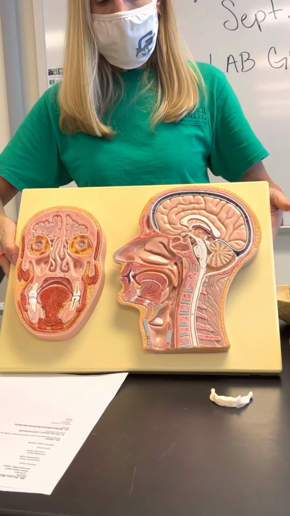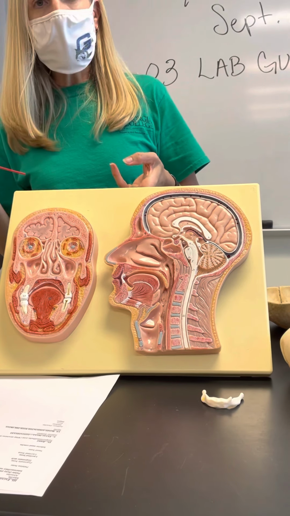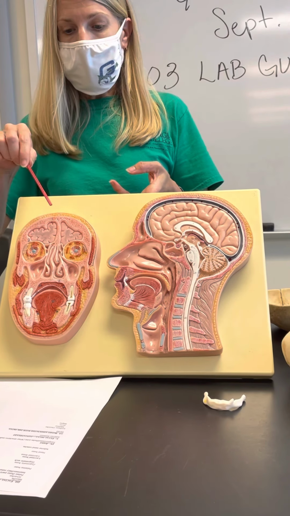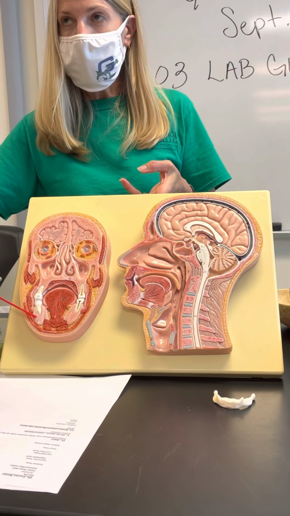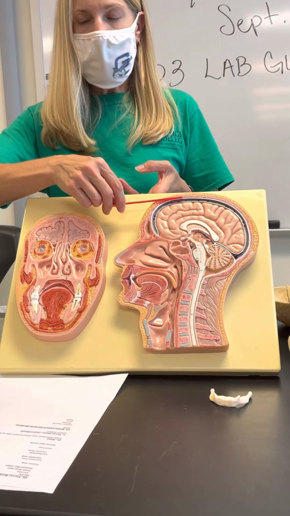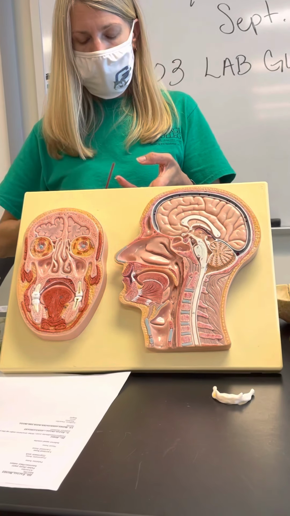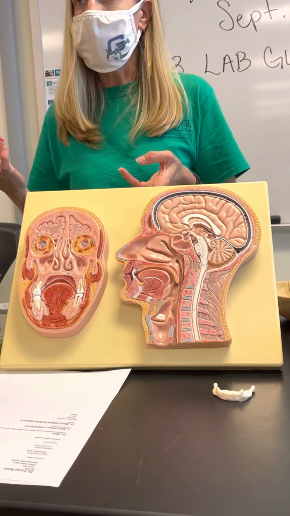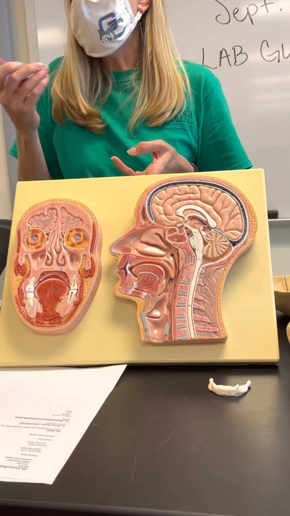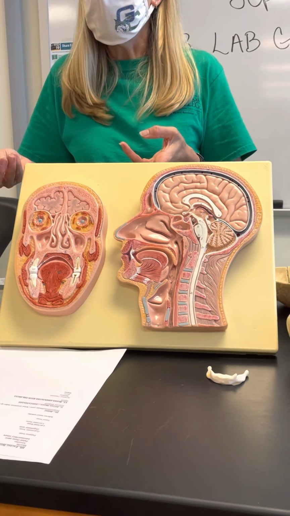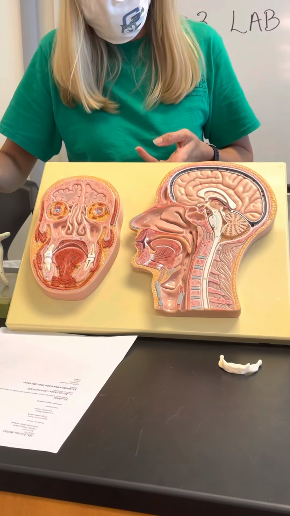The paranasal sinuses. So in order to see those structures, we need to look at either a coronal section or a sagittal section, okay? Because looking at just the plain skull, you're not going to see them. Sinuses are cavities inside the bone, okay? So within that bone tissue.